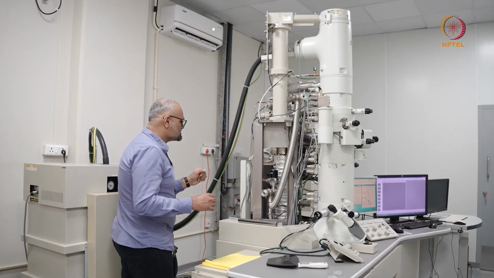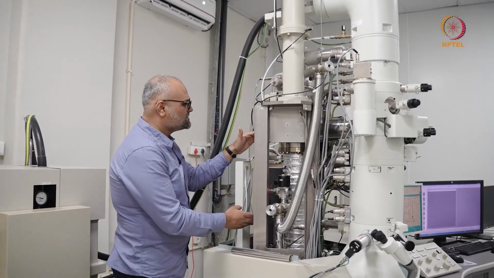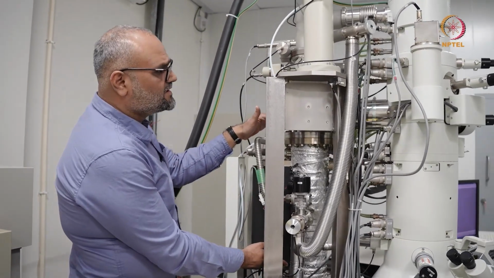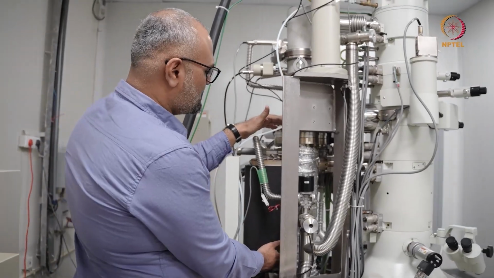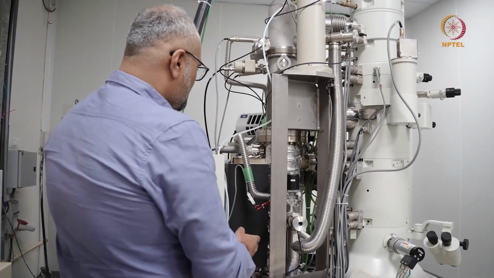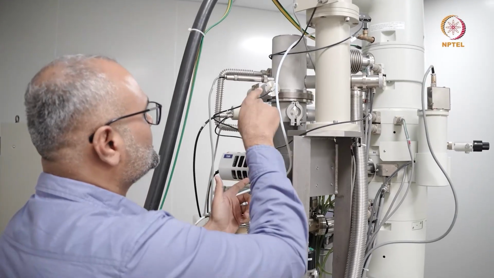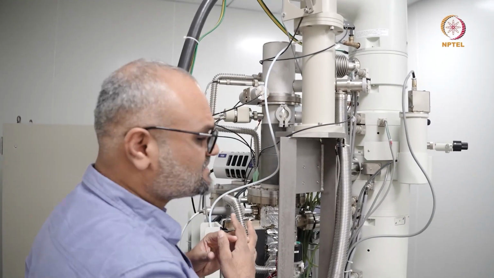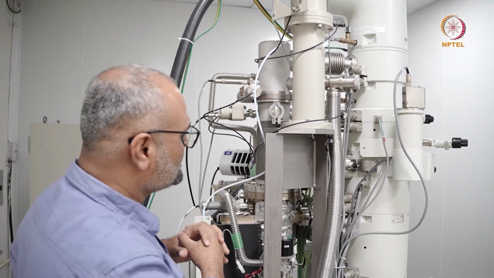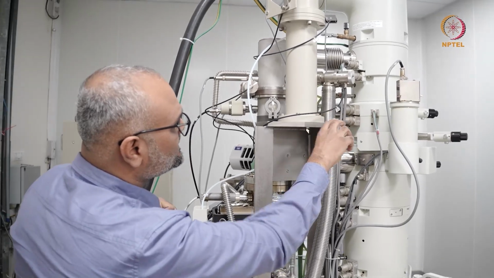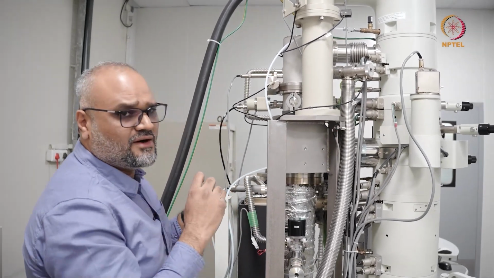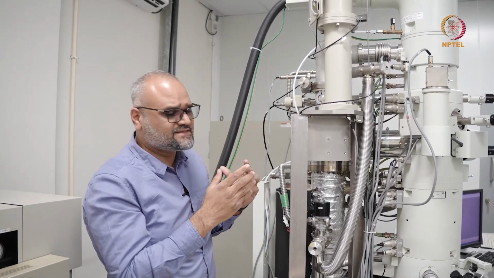If you come a little closer, what you see here is the oil diffusion pump at this portion, and right here it is connected to, in this particular instrument manufacturer, what you call a sputter ion pump. This has a 200 liter sputter ion pump, or the other manufacturer calls it the ion getter pump.